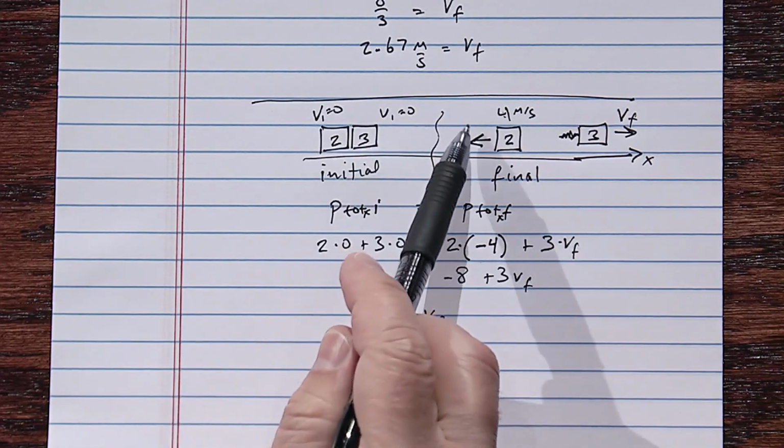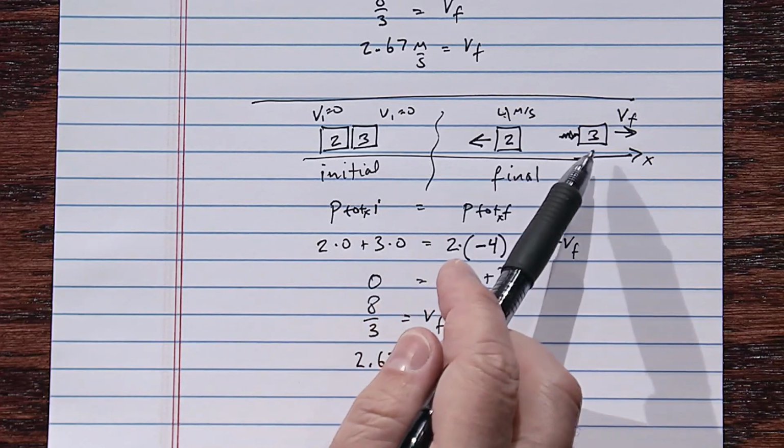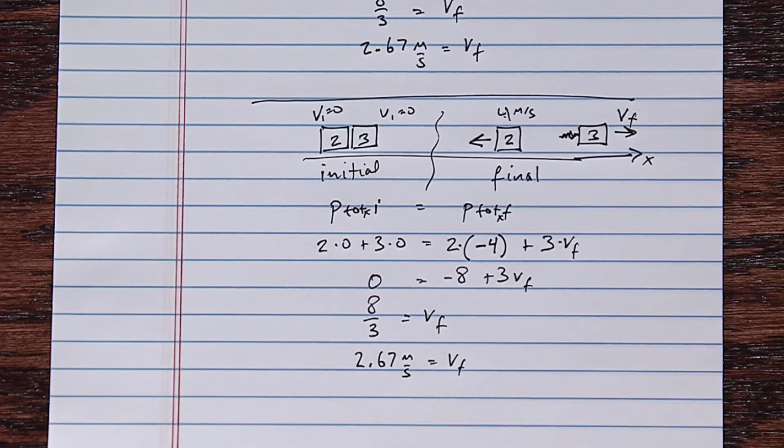If we know the velocity for one of the parts, then we can calculate the velocity for the second one using conservation of momentum. As long as we have all of the interacting objects in our system, we can use conservation of momentum to answer questions about the final speed.